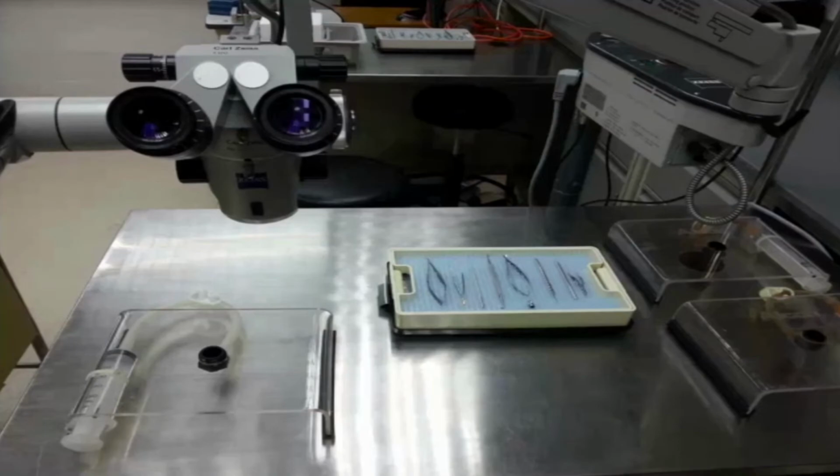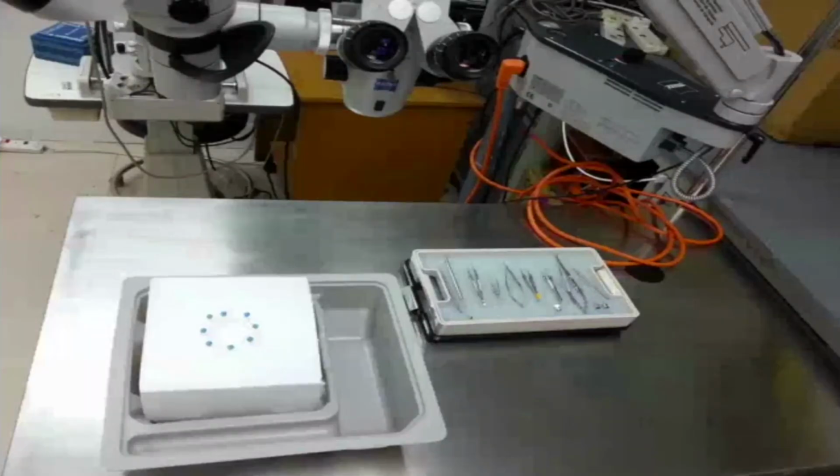The other thing is, in case you cannot find this or it is not functioning, you can just do a simple thing: pin the eyeball on the surface, so that you have a firm eye for you to operate on.